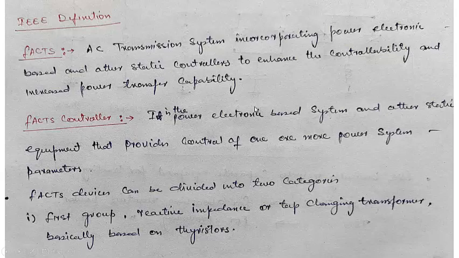Now, what is the definition of FACTS? We can say this is the FACTS technology. It is the AC transmission system which incorporates power electronic based and other static controllers to enhance the controllability and increase the power transfer capability. This is the definition of FACTS technology. So what is a FACTS controller? It is a power electronic based system and other static equipment that provides the control of one or more power system parameters. As I have told you, FACTS controllers are used to control X, V and delta.